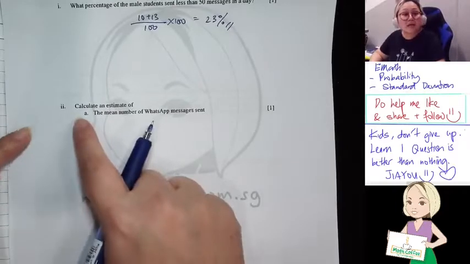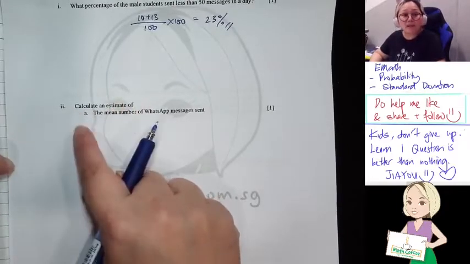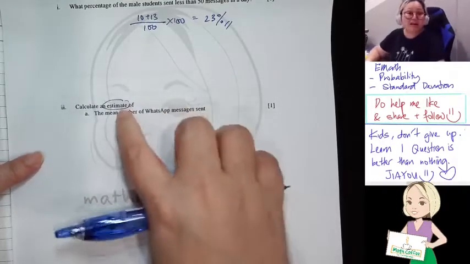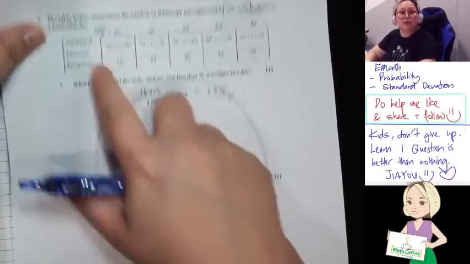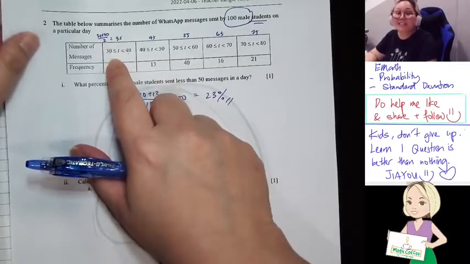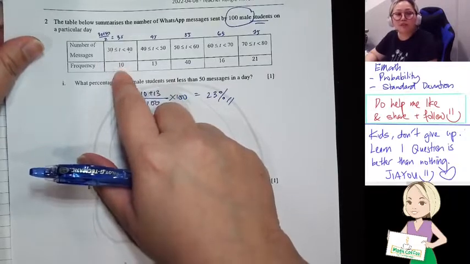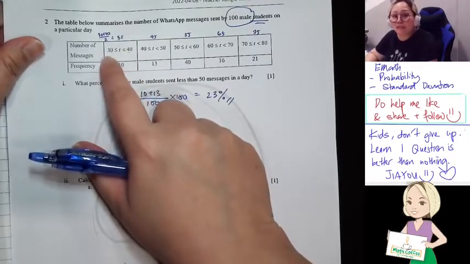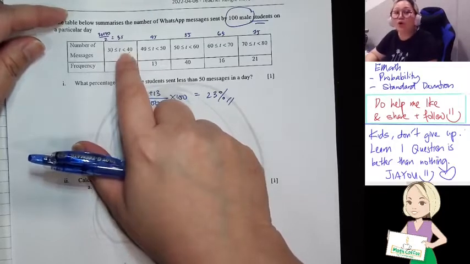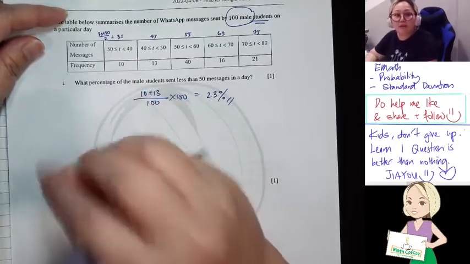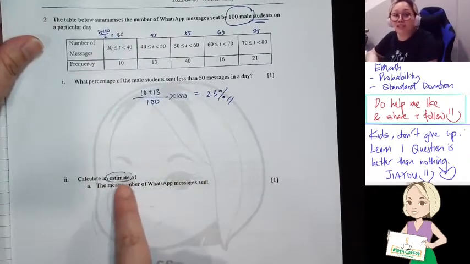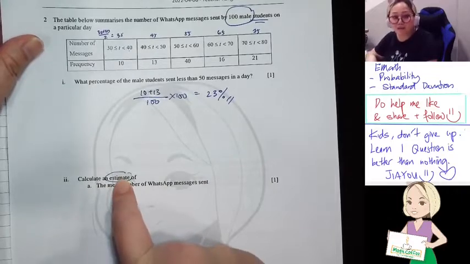Next, they ask, calculate an estimate of the mean number of messages. Sometimes students ask, why do they suddenly use the word estimate? Because you look at this one, this is a range, correct? We do not know the exact number of messages that each student sent out. It can be everyone is at 30, it can be everyone is at 39, or it can be random. So we don't know what the actual data is. So we are taking the middle, 35, to do our calculation. That is why it's an estimation. You understand? That's why it's called an estimation.